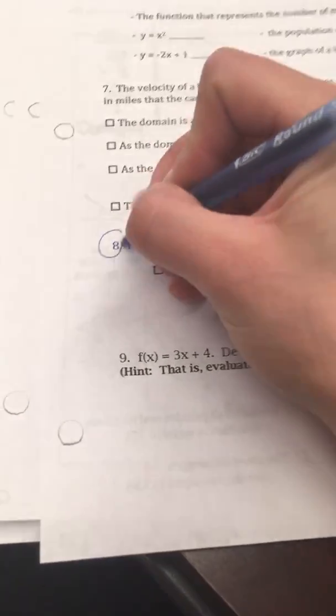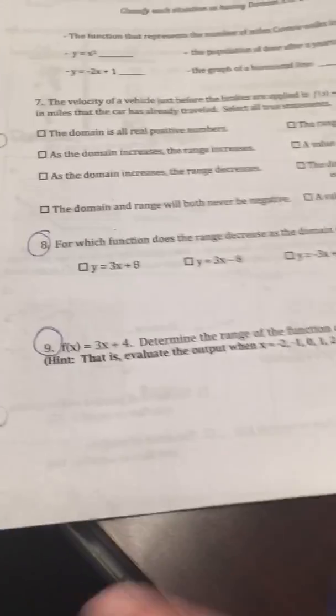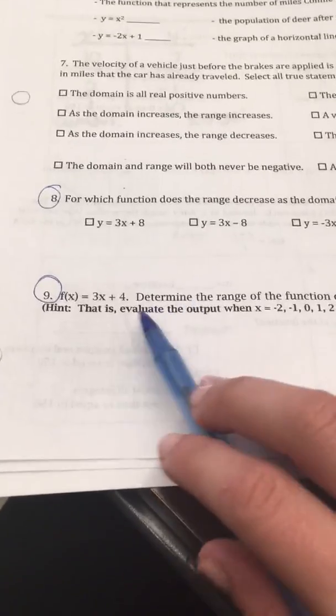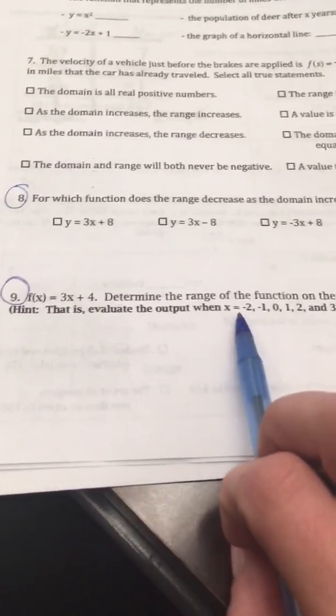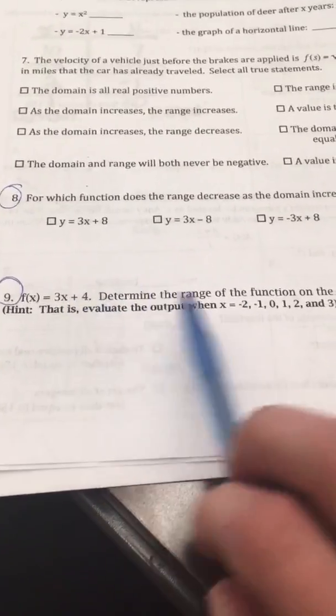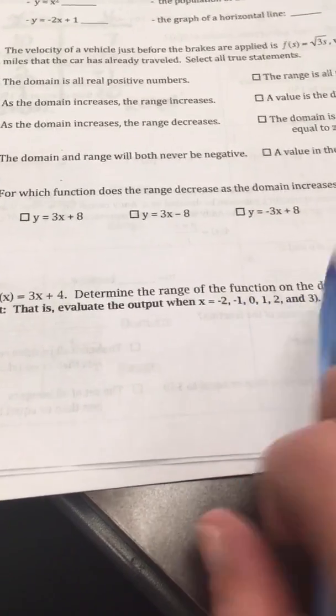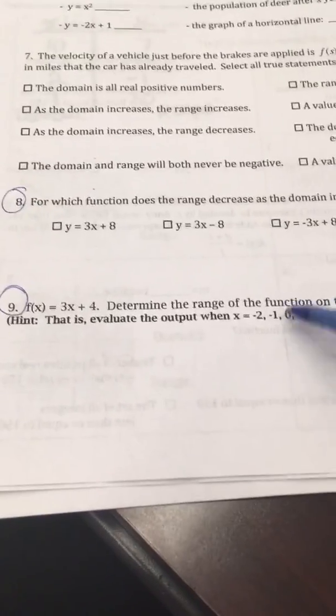On page 11, you're not going to do anything yet. On page 12, we're going to try numbers 8 and 9. That's just like what we did towards the end of the video. Make sure you read my hand here. So you're just plugging in. You basically have to find the output 1, 2, 3, 4, 5, 6 times. Plug in negative 2, plug in negative 1, plug in 0, etc.